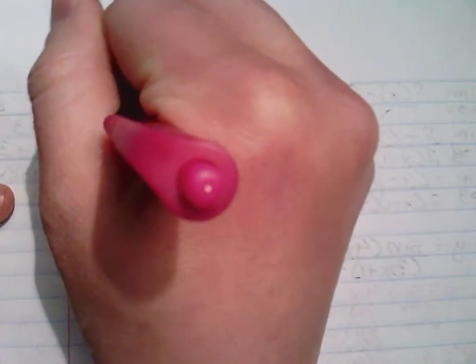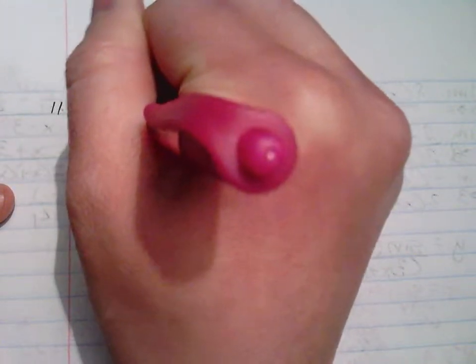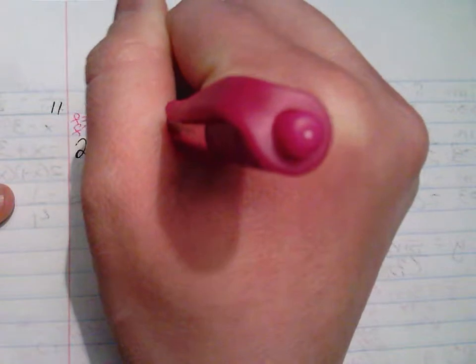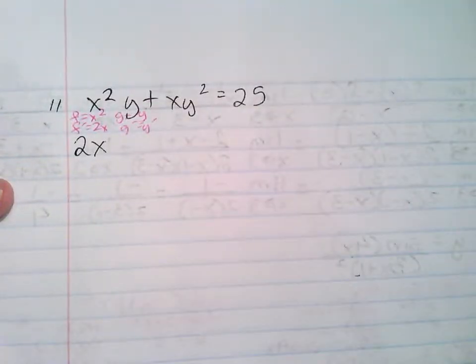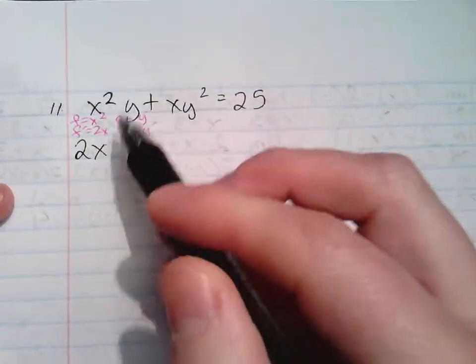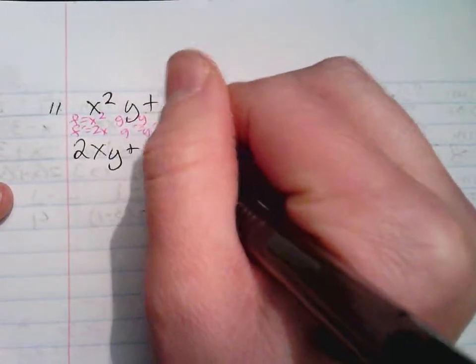f is x squared, f prime is 2x. g is y, g prime is y prime. So 2xy plus x squared. For these, I like to keep y prime a different color.